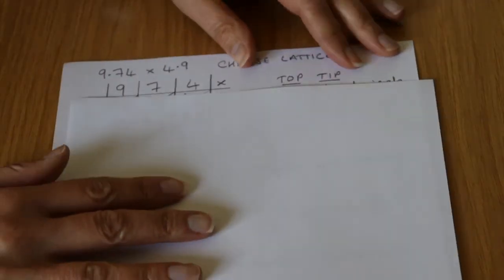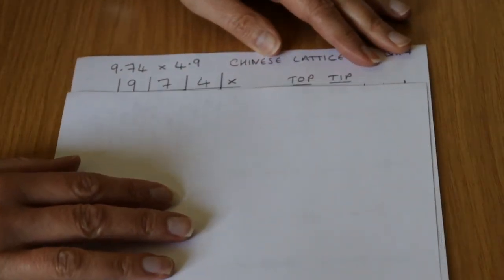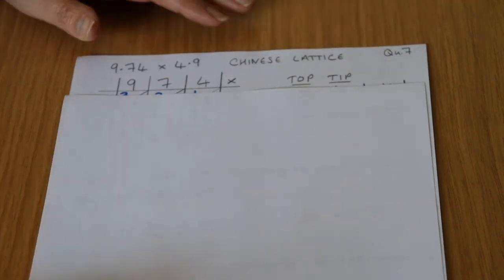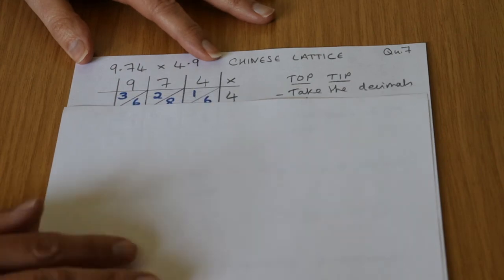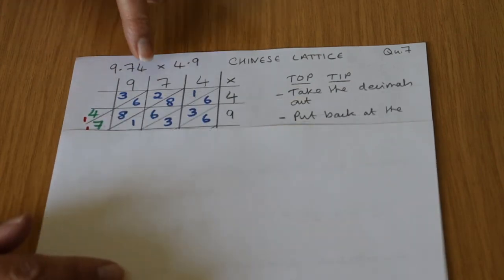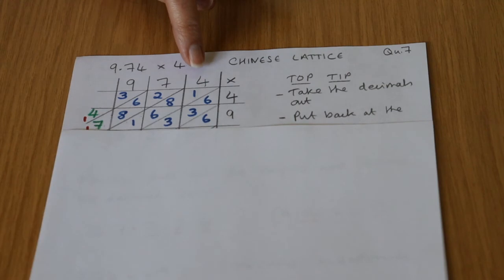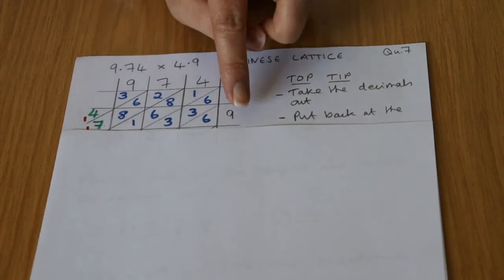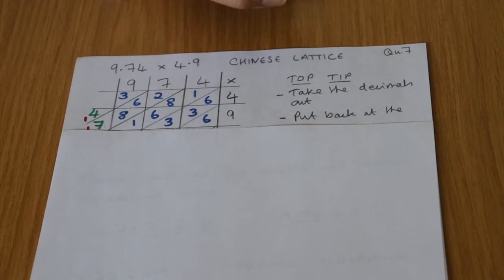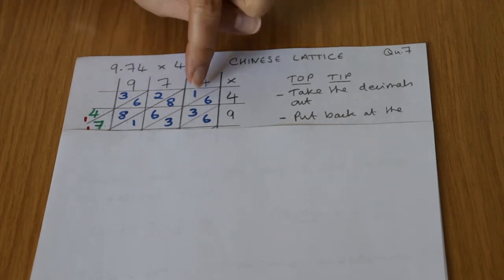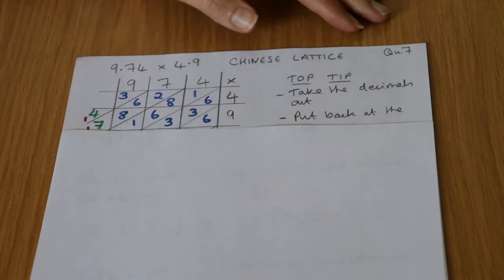The next method I'll show you is the Chinese lattice method, quite popular nowadays in secondary schools. Again, take the decimal point out. This time the grid is set up slightly differently. You have your 9, 7, 4 not partitioned, just with the digits, and the 4 and 9 to be the 49. You then multiply the 4 by the 4. You get 16. 4 times 9, 36. 7 times 4, 28, and so on. And you can do these in any order, as long as you put the answers in the correct box that lines up with the question.